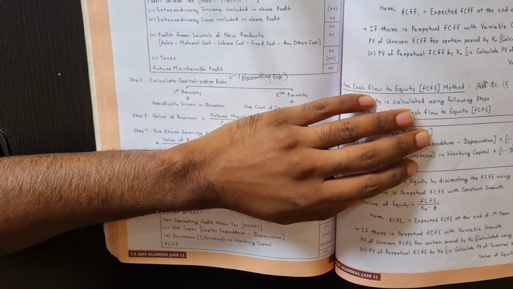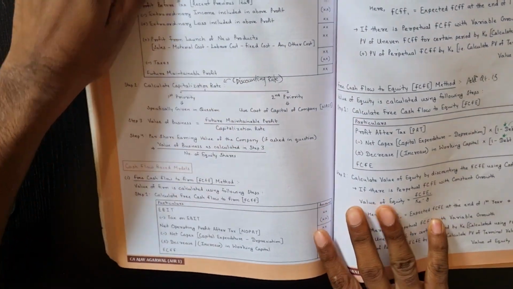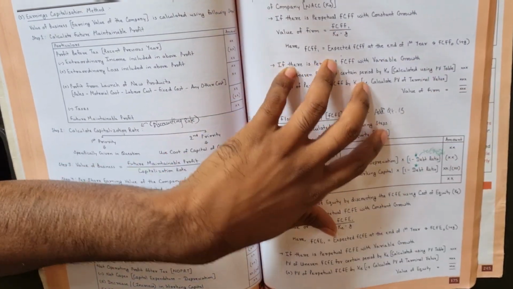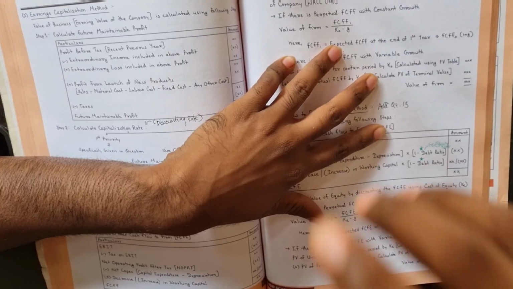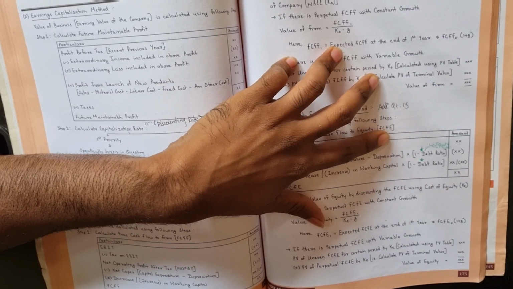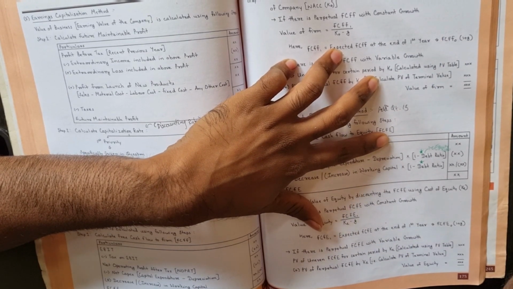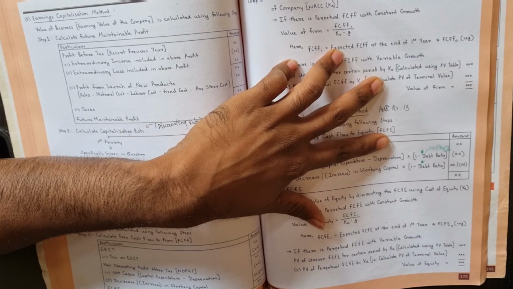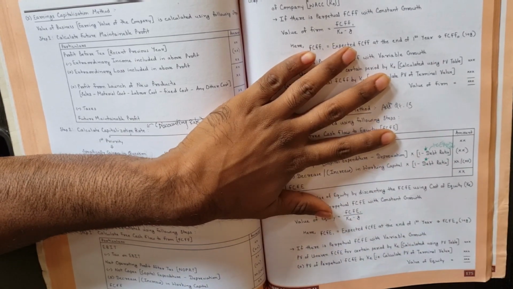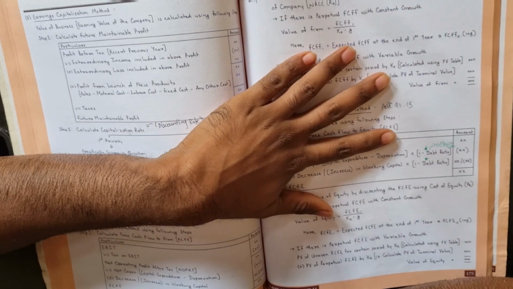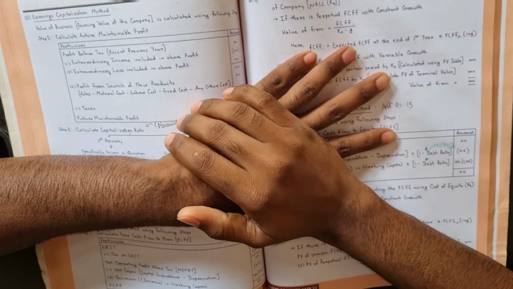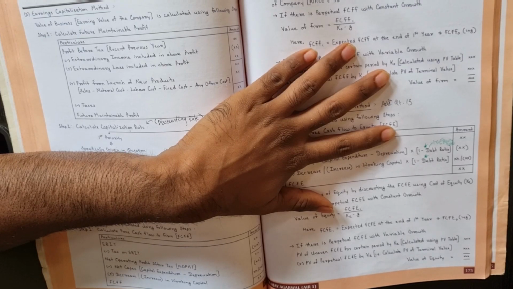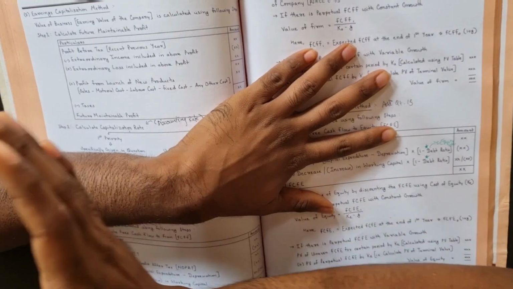So the same concept is being applied here. The value of the firm is FCFF divided by KO. Now another thing here is that the firm will grow by a certain percentage in the future. Let's suppose it will grow every year by 5%. Since it is growing by 5% every year, my required return will be reduced, because every year the cash flow is going to be more. The growth will be there, so I'll have to reduce it.